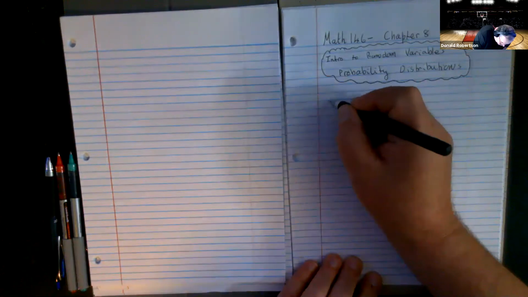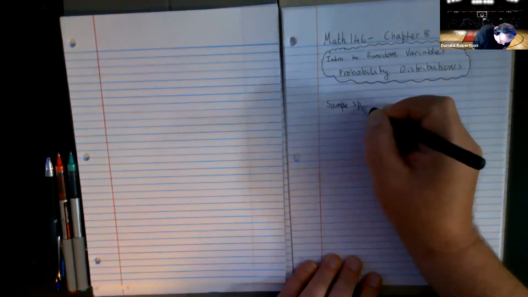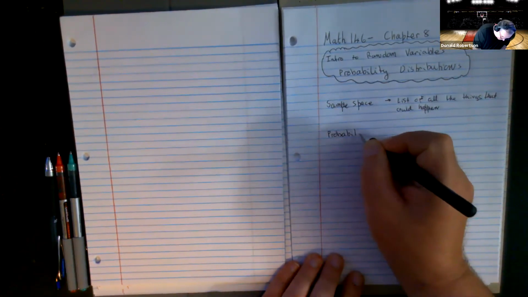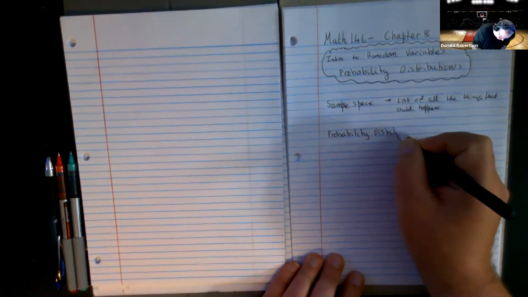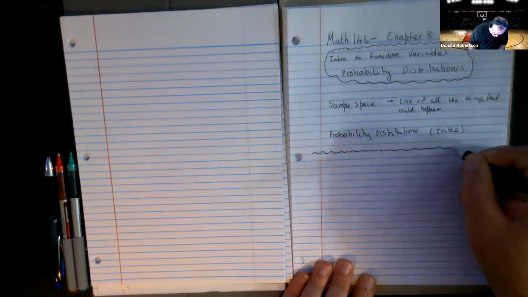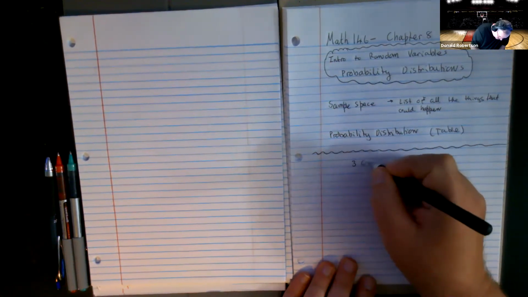So I'm going to introduce some terms that you've seen before. We have a thing called a sample space, which basically is a list of all the things that could happen. And now we're going to look at a new guy called the probability distribution. Essentially, a probability distribution is usually in the form of a table: you write down on the top all the things that could happen, and then underneath it, the probability of them happening. So let's create a story where we could do that. First one I'm going to do is the 3 children one, because it's pretty easy to do that for.